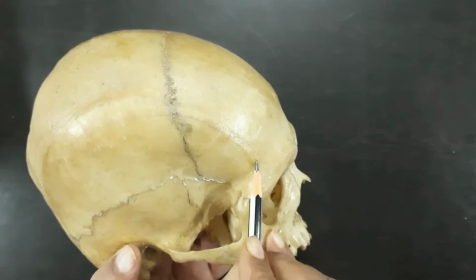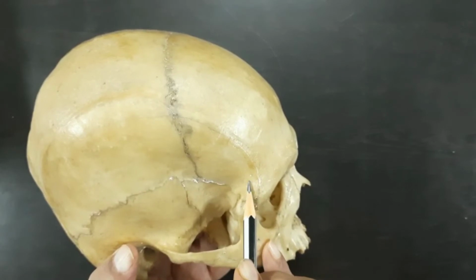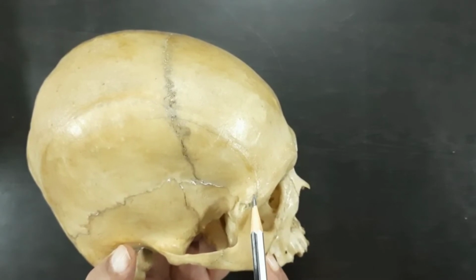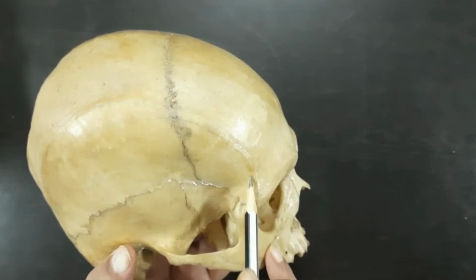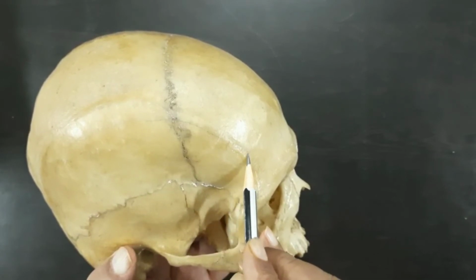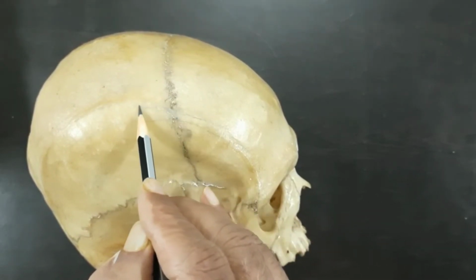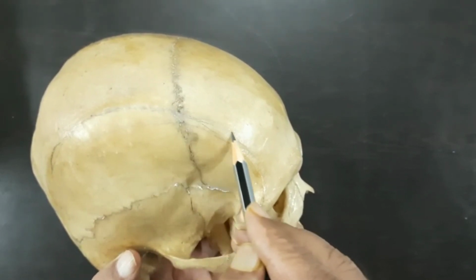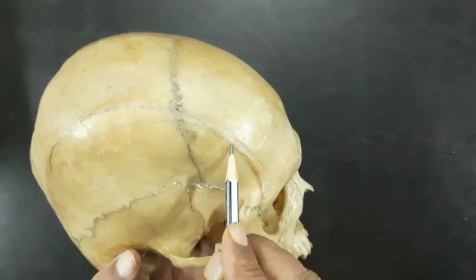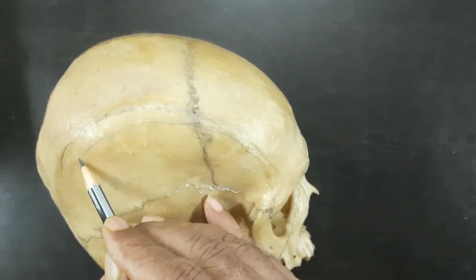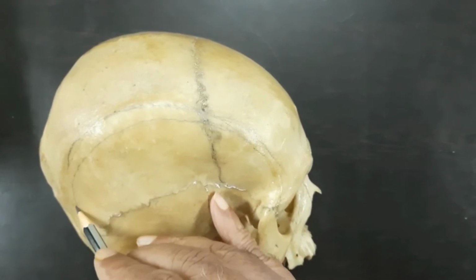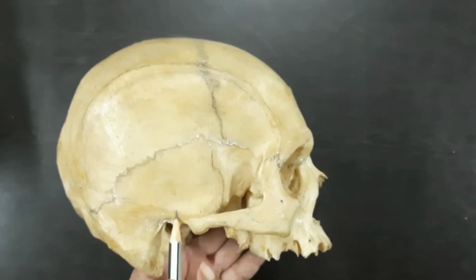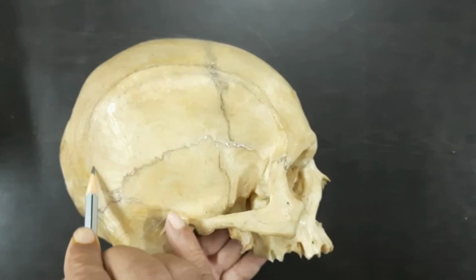To begin with, there are two temporal lines, a superior and an inferior. To begin with, from this frontal bone, these two lines are just a single line and then they divide. There is one line which goes above; see here where I am drawing it with the pencil. This is the superior temporal line, and just below that will be the inferior temporal line, which will cross here and come towards the zygomatic arch. So this was the inferior.